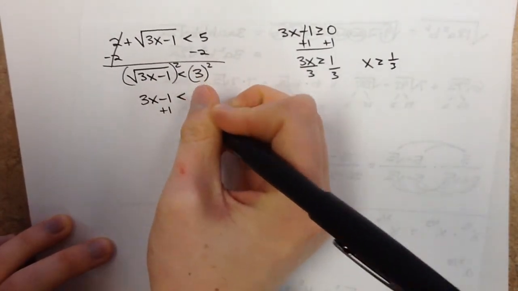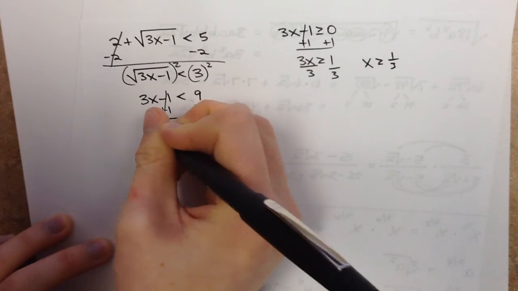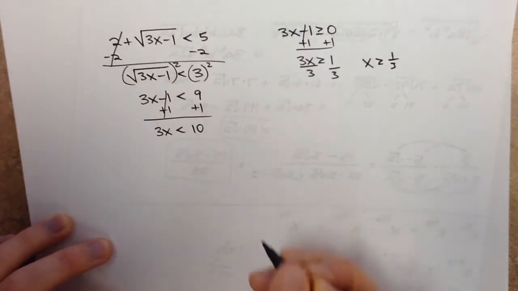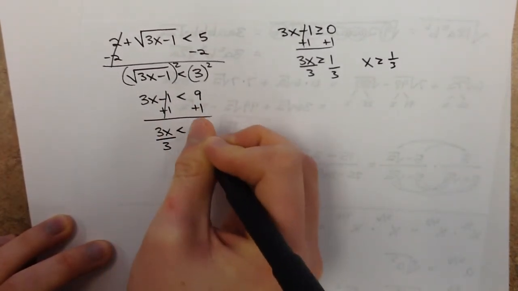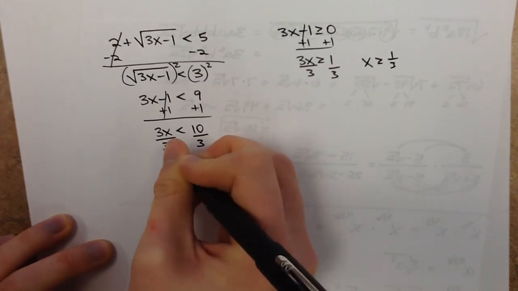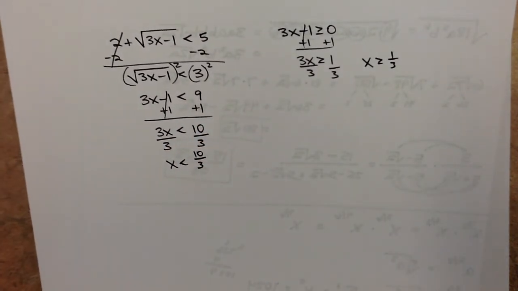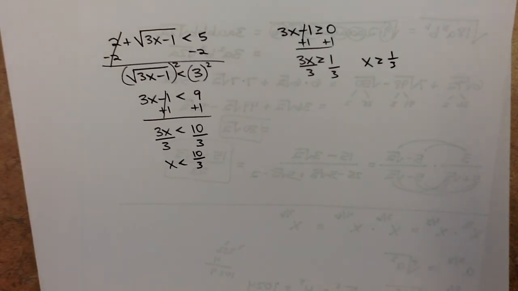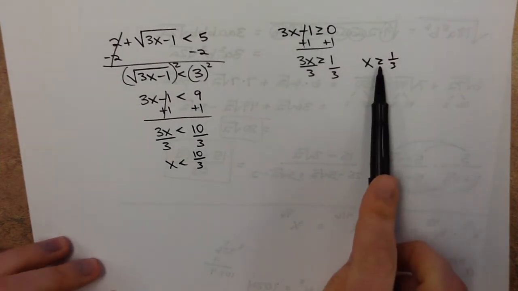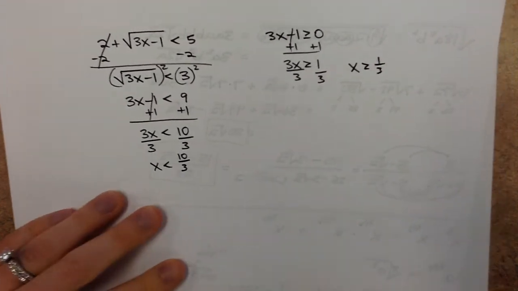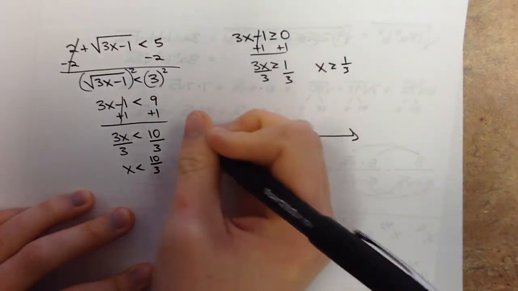Add 1 to both sides. I get 3x has to be less than 10. And then I'm going to divide both sides by 3. And I get x has to be less than 10/3. Okay? So now, this part is very, very, very important. The next thing that you do is you have to look for the overlap between the domain restriction and what you actually got algebraically. Okay, so I'm going to set this up for you.